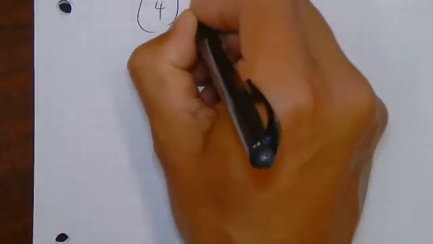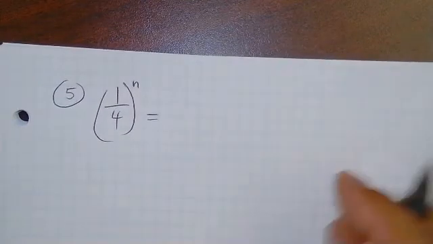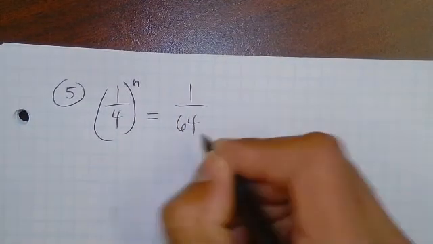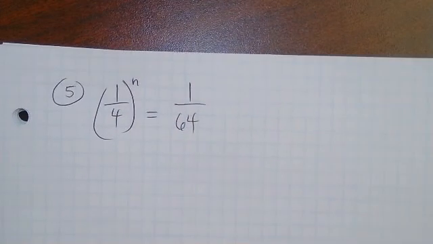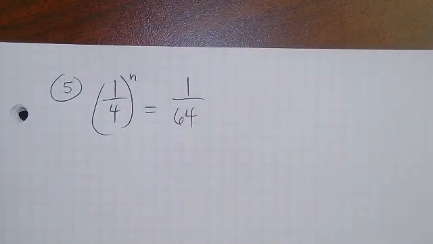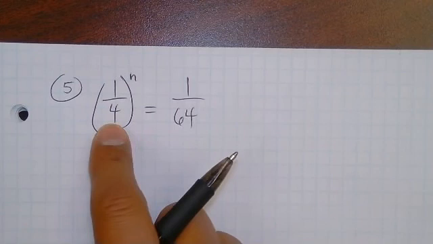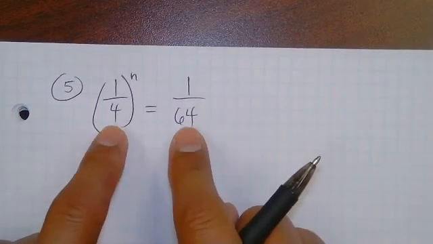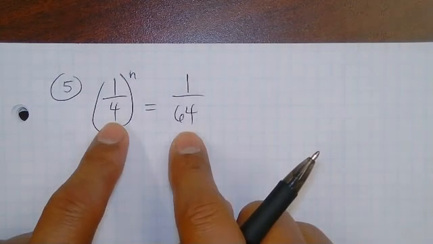Okay, last two, you're going to see the ones that have fractions on both. It's not difficult, huh? We get it? You guys know what to do? Okay, 5. (1/4)^n is equal to, this one's going to be easy. They both have a fraction. I don't care. We're going to look at the bottom number anyway.